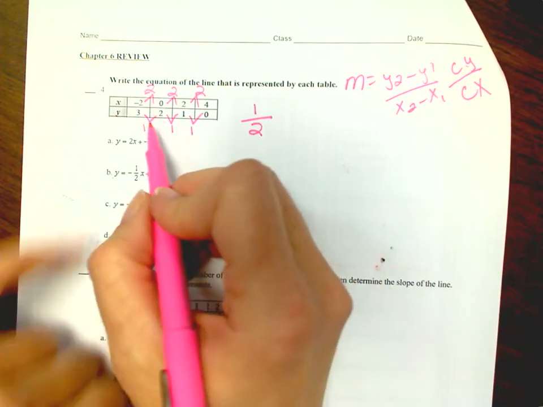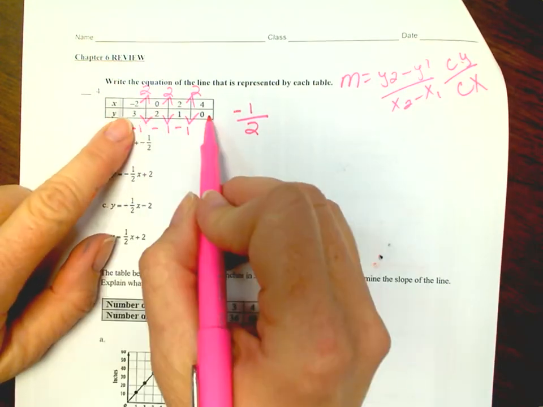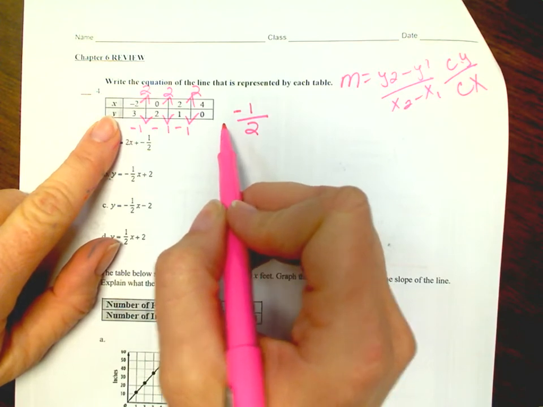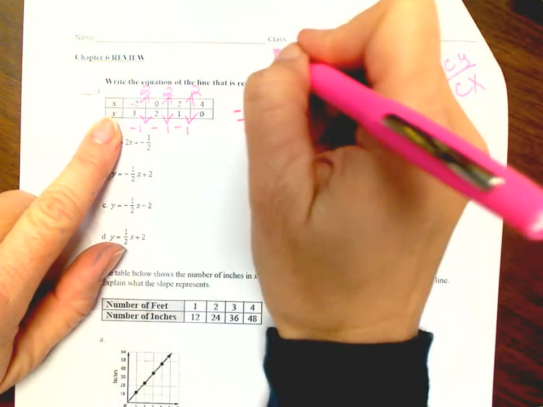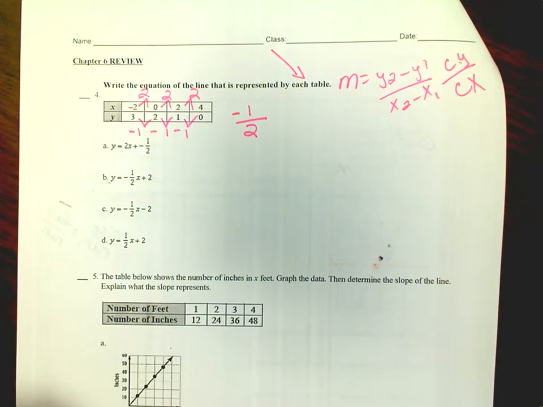And it's a negative 1 because we went from 3 to 0. So we're going down. Remember, if you're going down, that slope's going to be negative. It's going to go that way. So that's your slope. Remember what we said about the y-intercept.